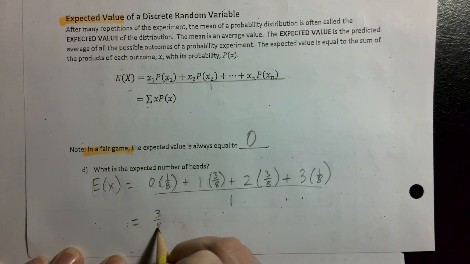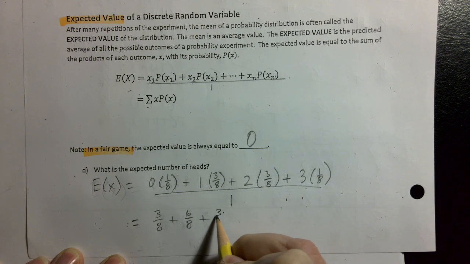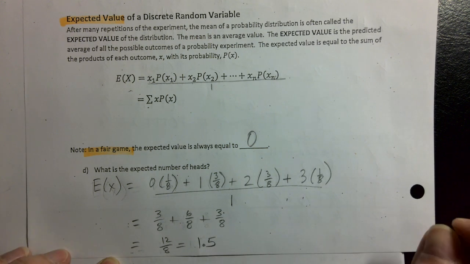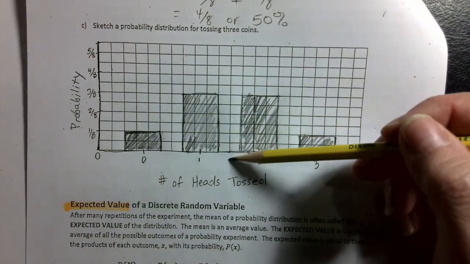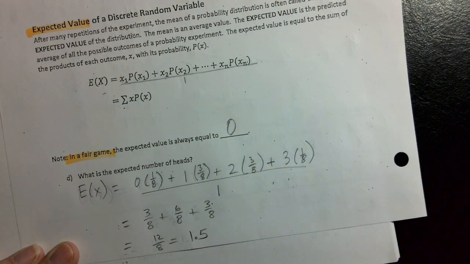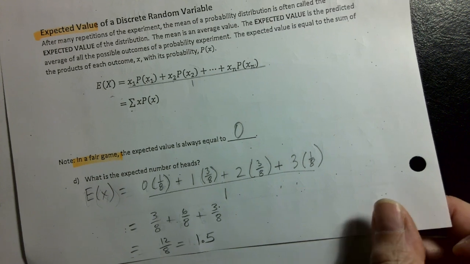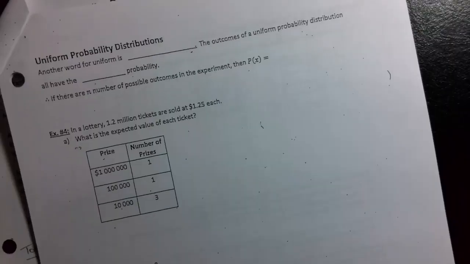We get 3/8 plus 6/8 plus 3/8, which is 12/8, or as a decimal, 1.5, which is what we said we were going to find by looking for the average graphically in a symmetrical graph. So hopefully you're convinced either graphically or algebraically or both that expected value is simply the average, or weighted average in this case. Okay, let's flip over.